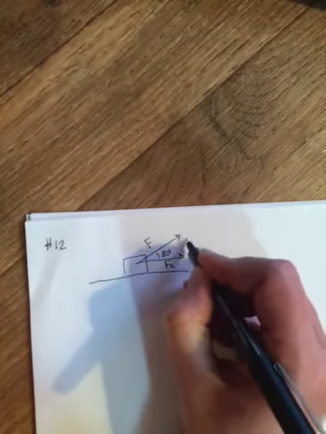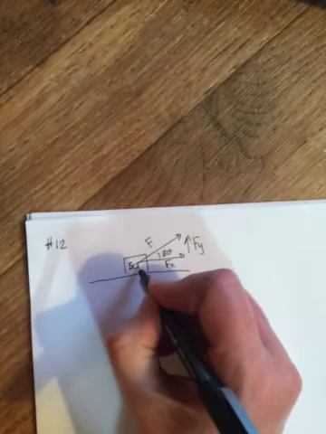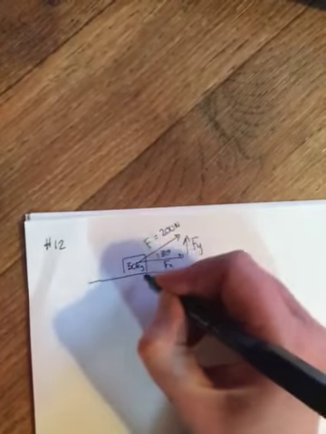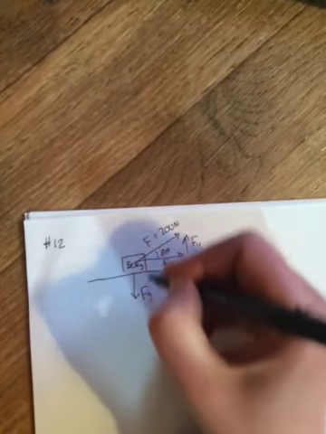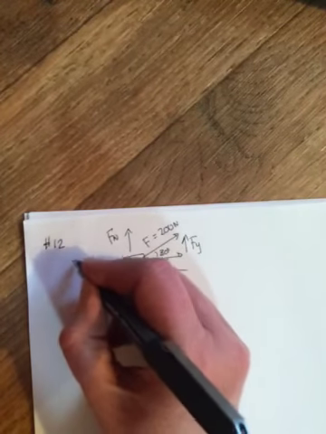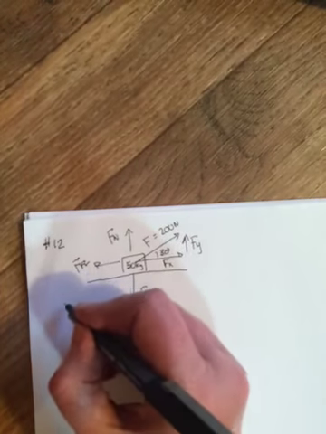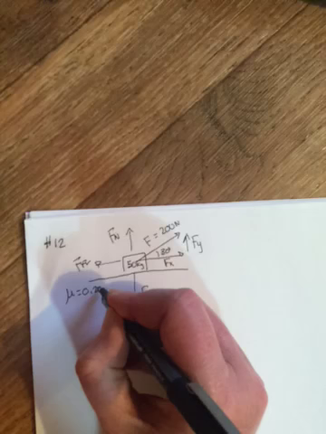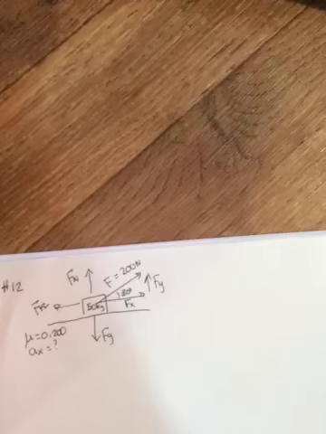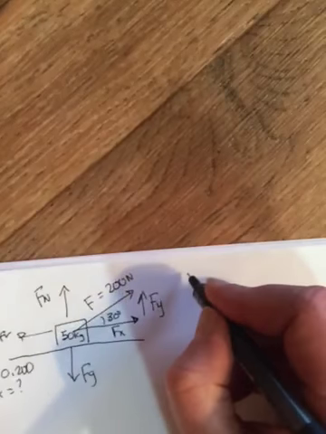This is going to be Fx. This is going to be Fy. So it says it's a 50-kilogram object. And it says he's pulling with a force of 200 newtons. This will be Fg. This is Fn. This is friction. And it says the coefficient of friction is 0.2. And it wants to know what's the acceleration. So again, first step, do the sum of the forces, find the x and y components.